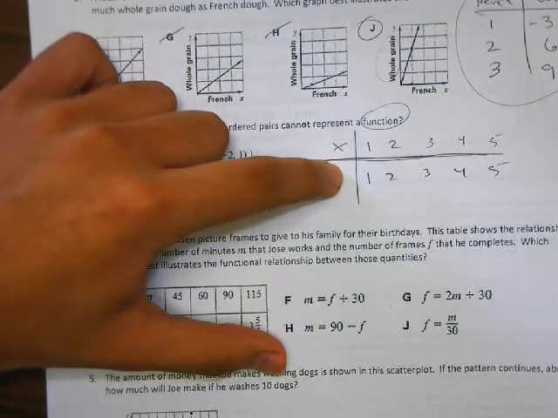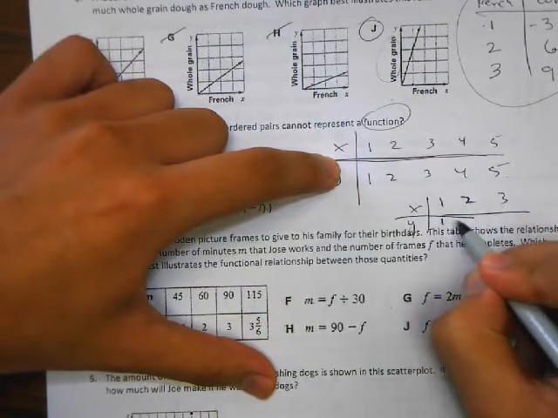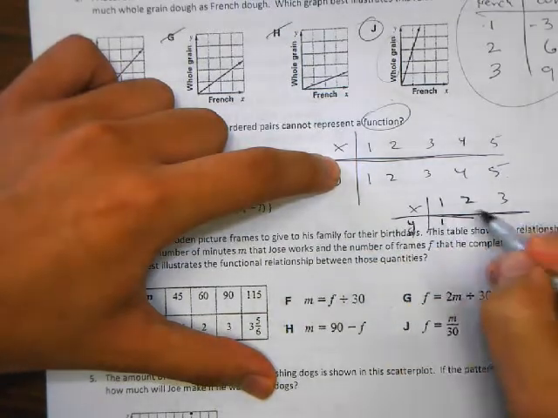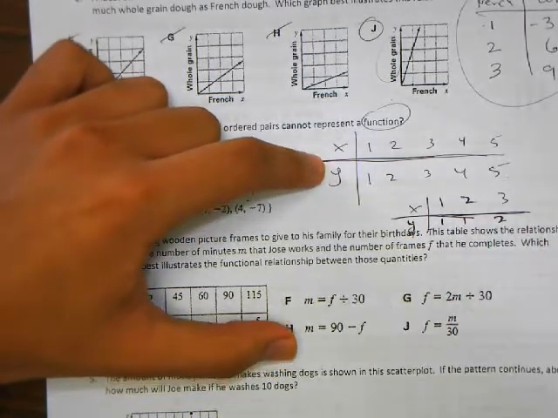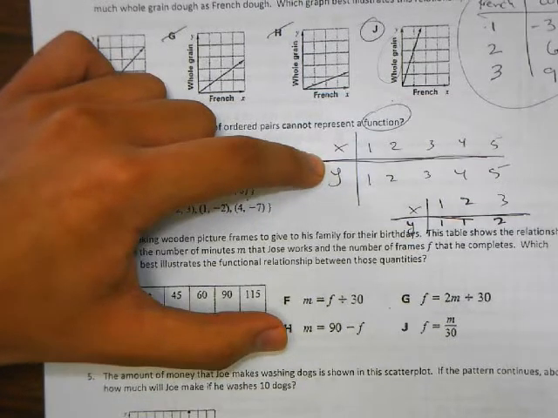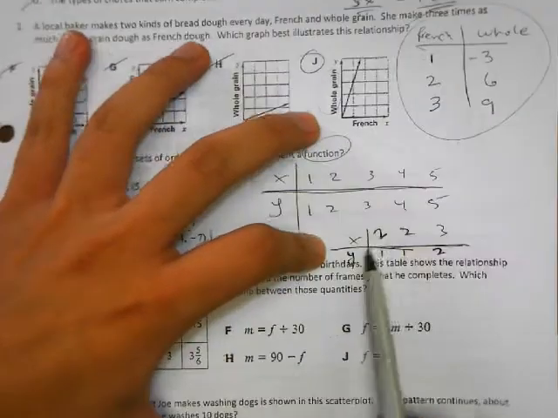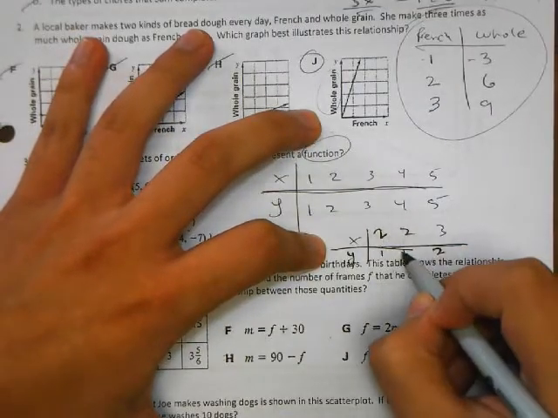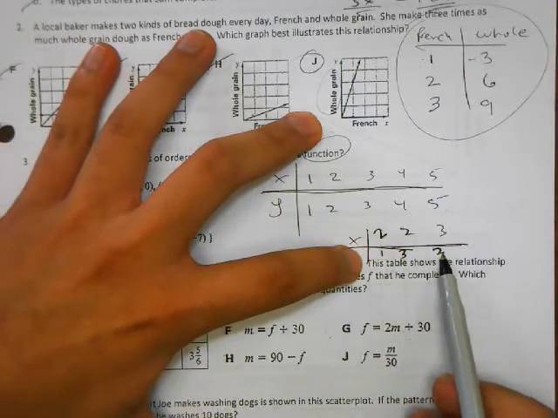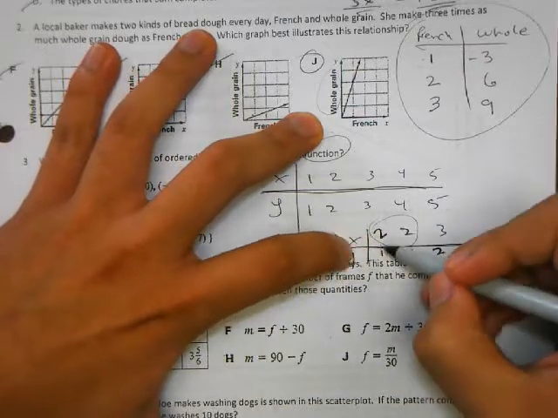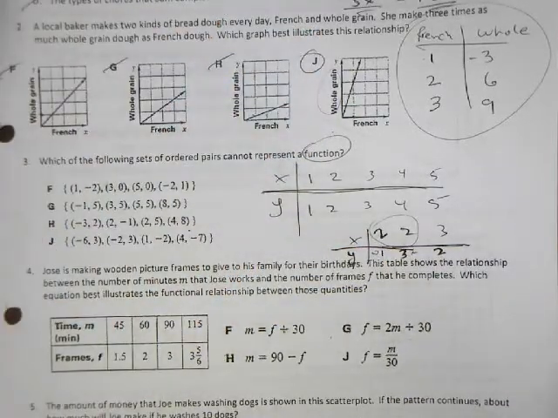So, for example, if you had a table such as this, with x values 2, 2, and 3, and our y values associated with those x values are 1, 3, and 2, you see here we have the same x value, 2, but they have different y values, 1 and 3. So once you see that kind of thing, then it cannot be a function.